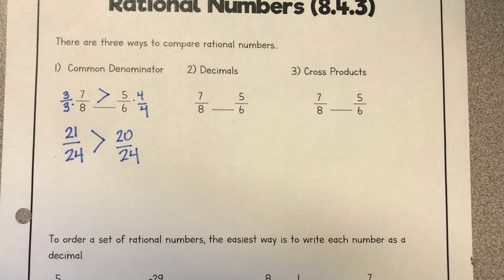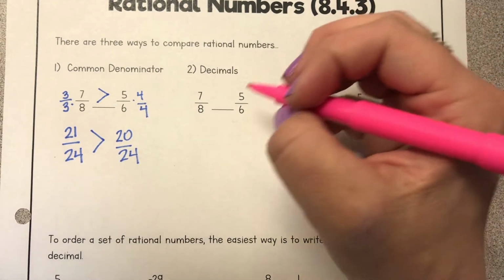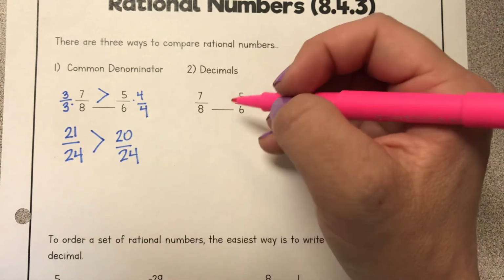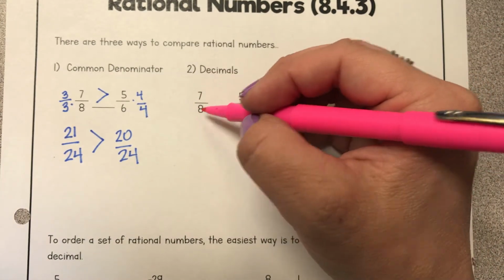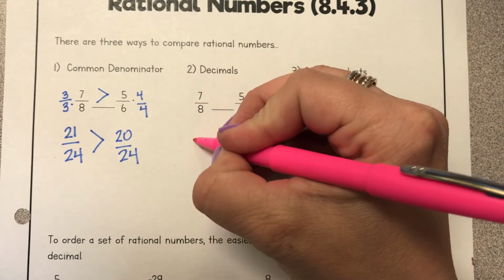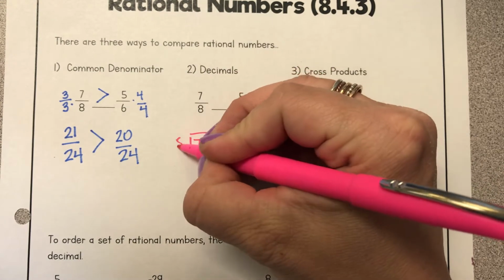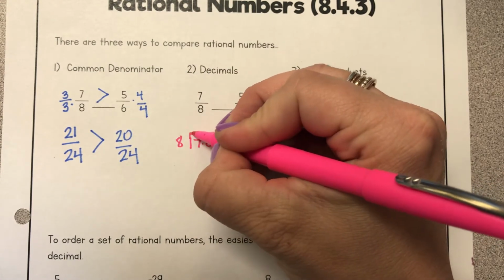Okay, the second way is using decimals. This is probably my least favorite way, but it's important for later on when we're putting things in order. So let's look at decimals. What that means is we're going to take 7/8, and we're going to divide it.